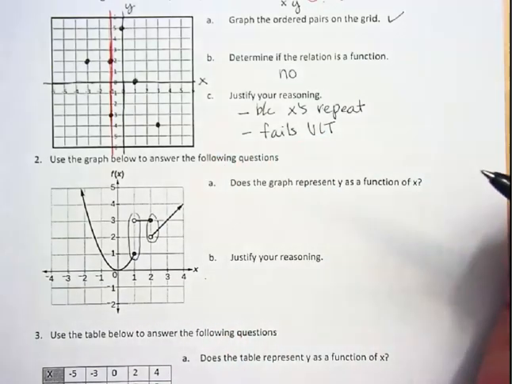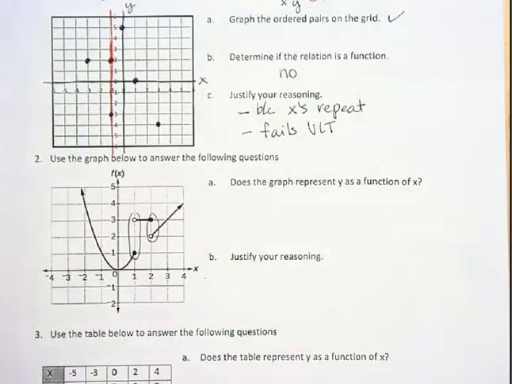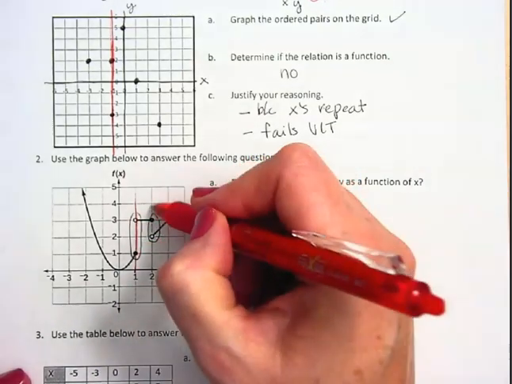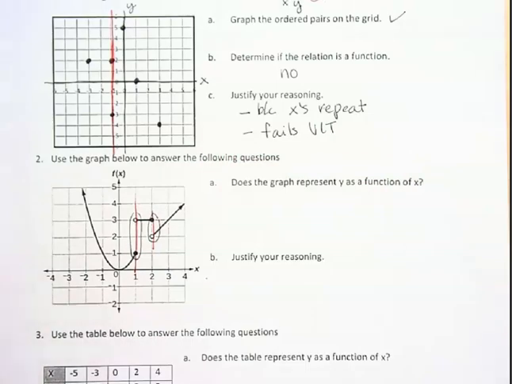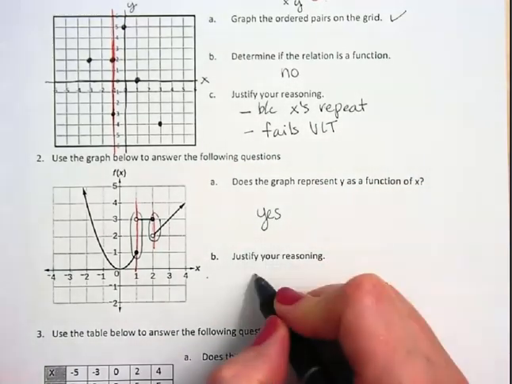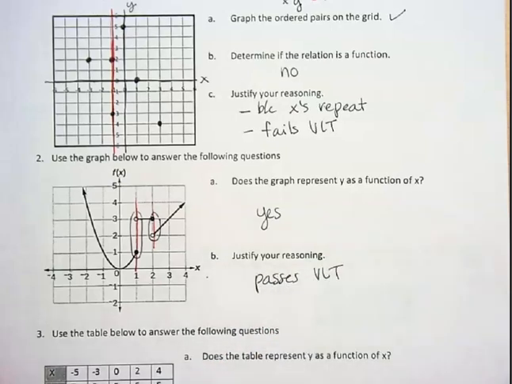But it's actually not happening because these are open circles. So a vertical line is really only going through one point still, and one point here as well. So we can say, yes, it is a function. And our reasoning is passes vertical line test.